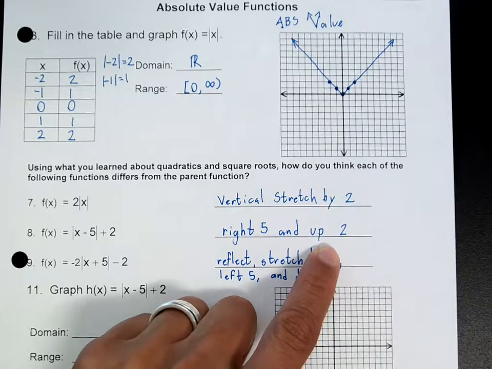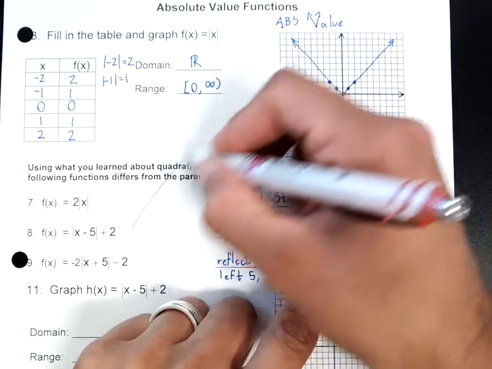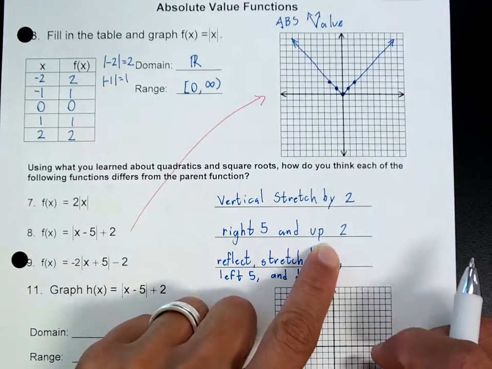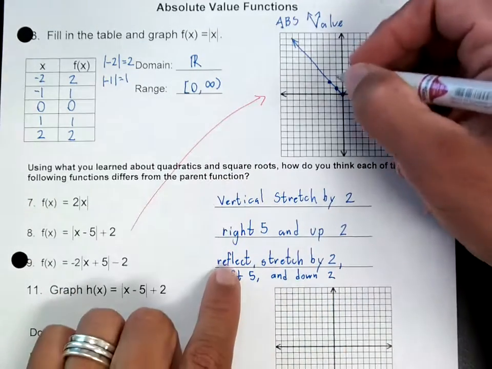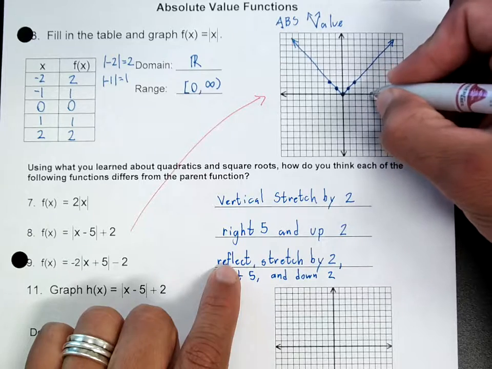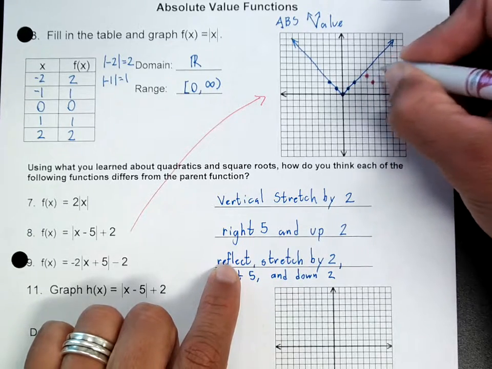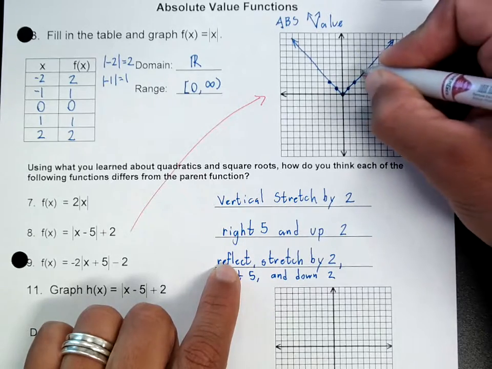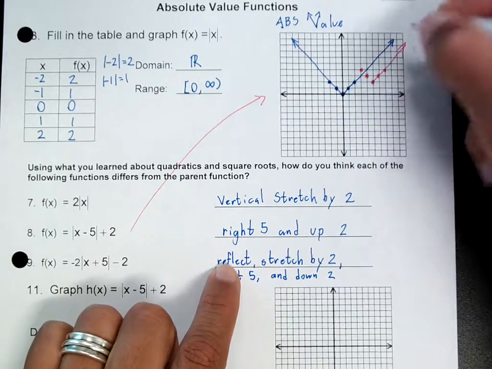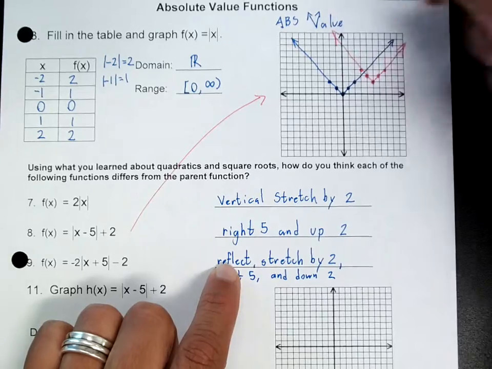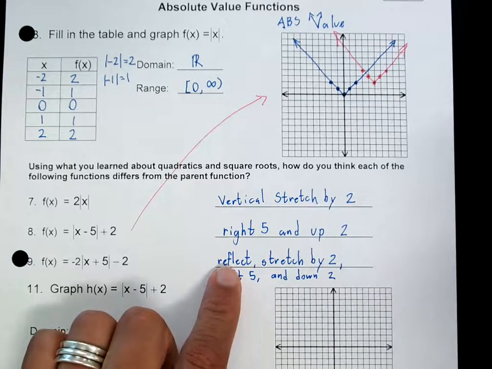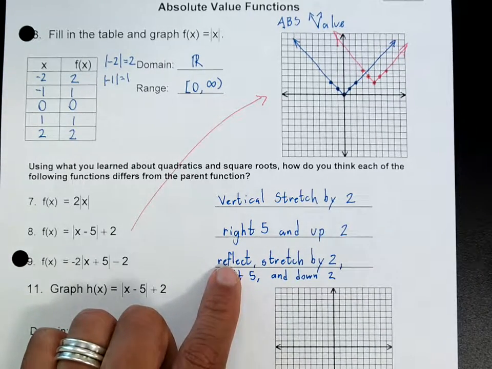So for example, if I want to know what this function would look like, it's going to look exactly the same as my parent function, 1, 2, 3, 4, 5, and then up 2, except that I have shifted it to the right 5 and up 2. That's all that means. So for the people who weren't here, that's what I mean by that.